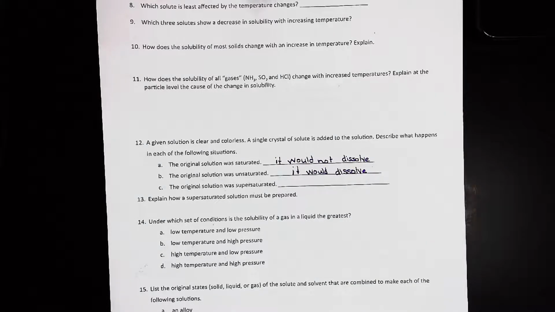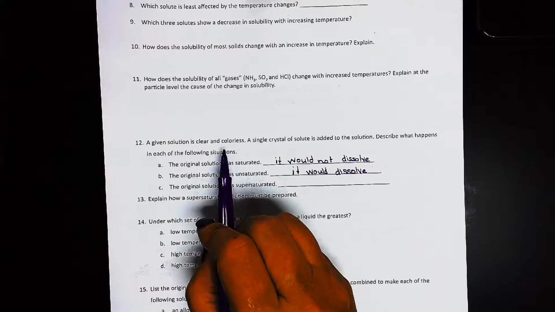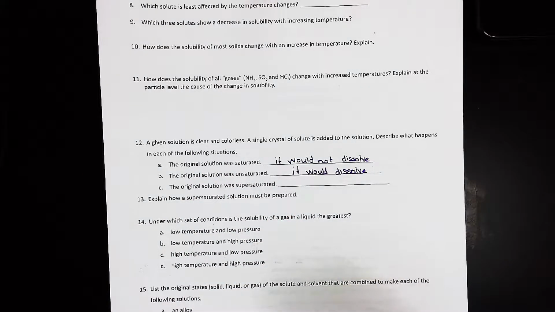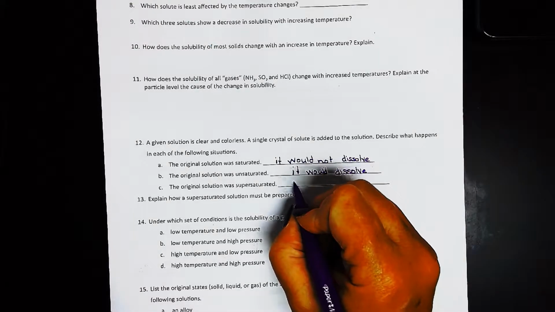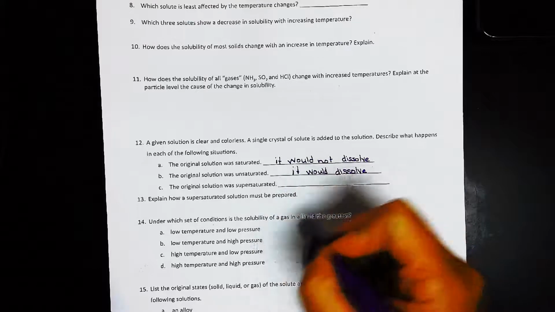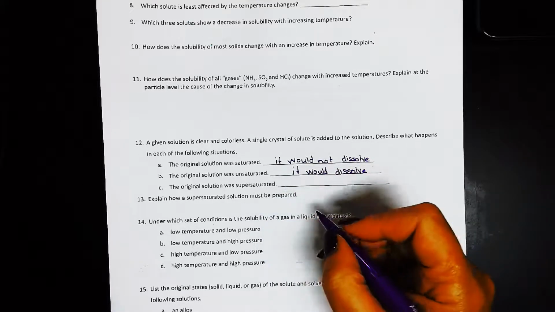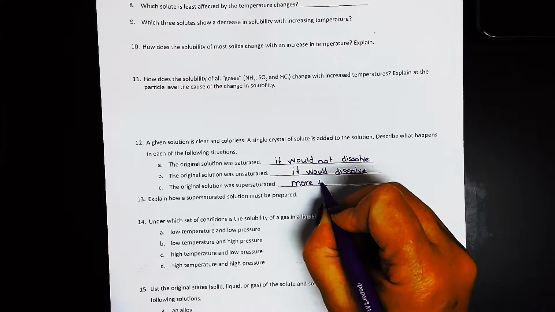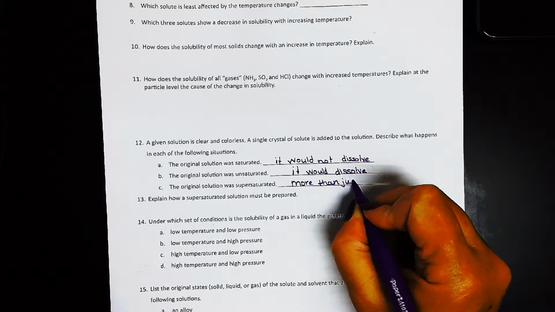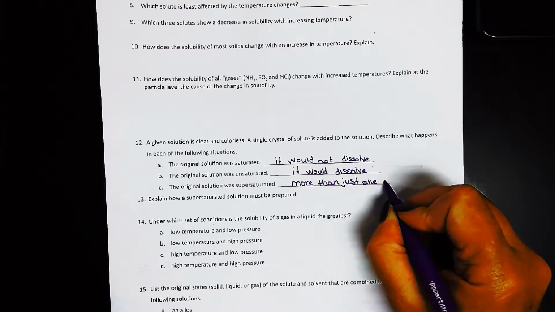And then if it was supersaturated, and in this case we're thinking about a supersaturated solution, it did say it's clear and colorless. Okay, so this is like if you'd heated that solution up and you had handled it very tenderly so that it was very stable, but then you add one crystal of the solute in, what's going to happen is a lot of solute is going to crash out. So it would be more than just one crystal. It would crystallize out.